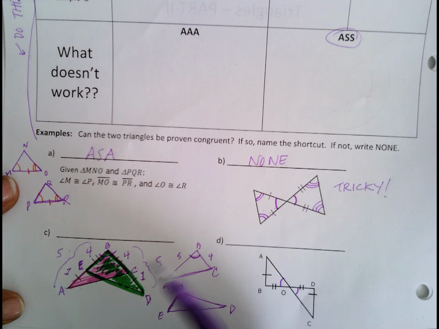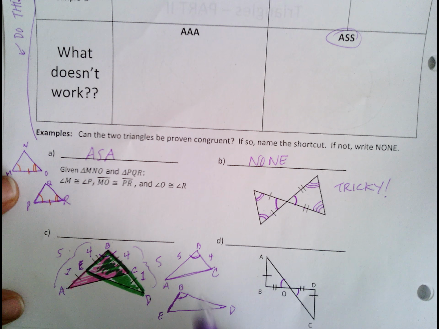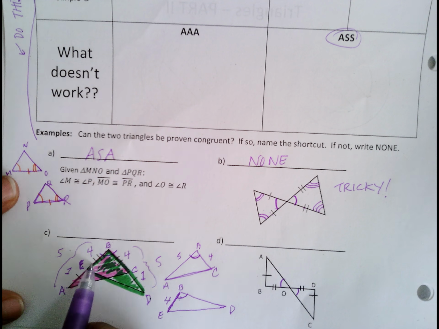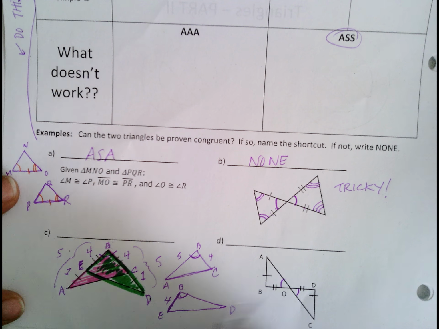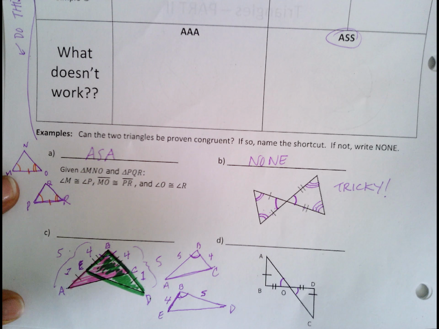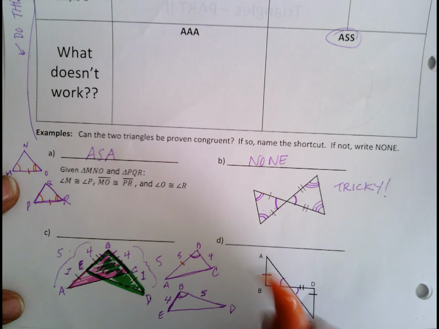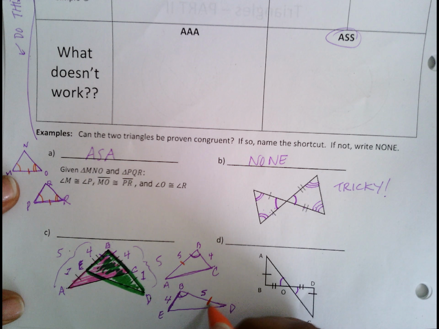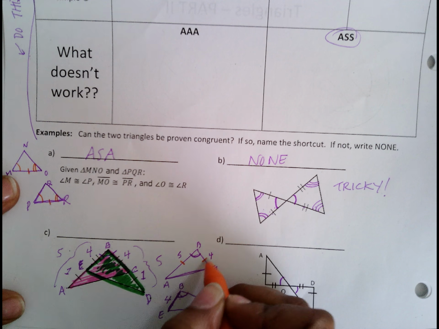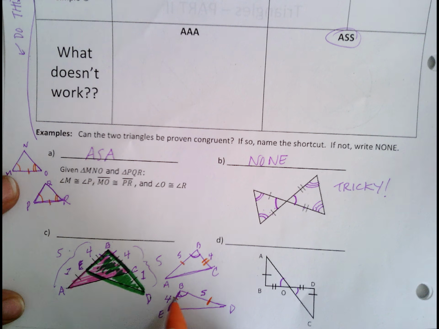So we know that the length of BE is 4, and we know that the length of BD is 5, because we gave it those arbitrary numbers. So we can say that side BA is congruent to side BD, and we could say that side BC is congruent to side BE.